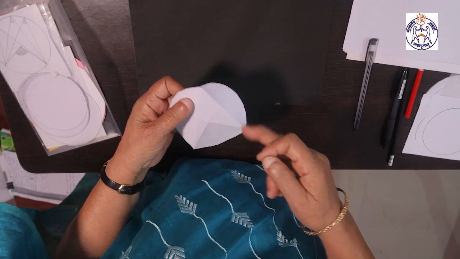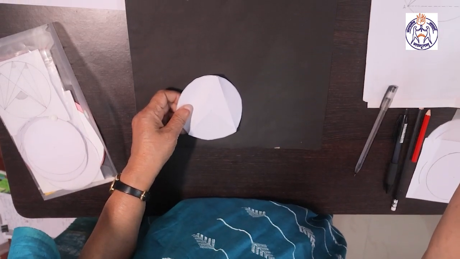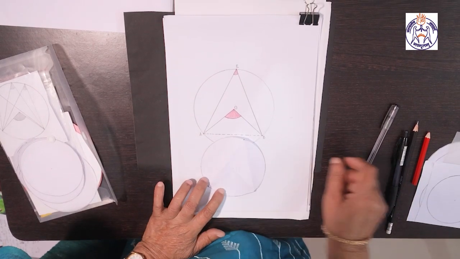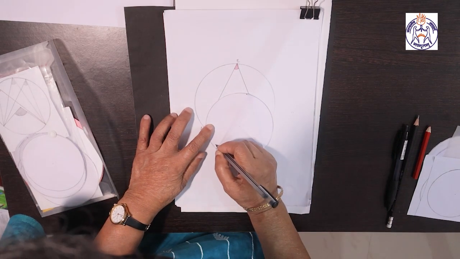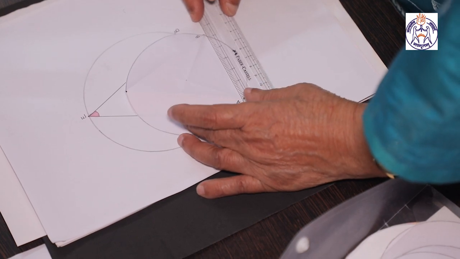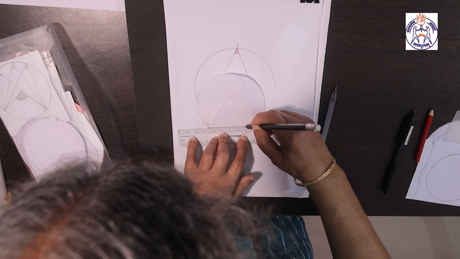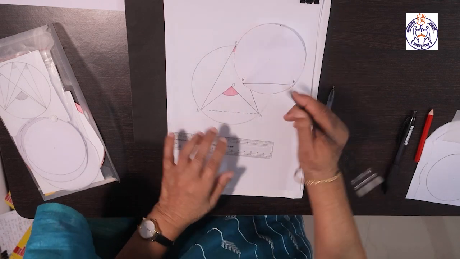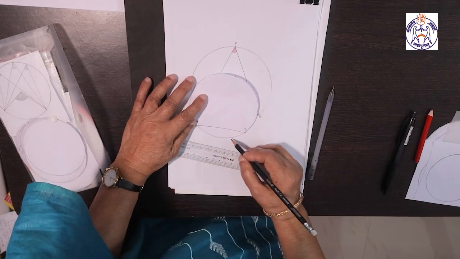Now they will mark these lines with pencil, just like this picture. Let us write this is A and this is B, joined by ruler. AB is the chord and this part is the minor arc.